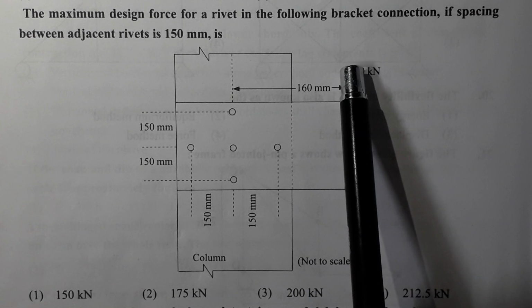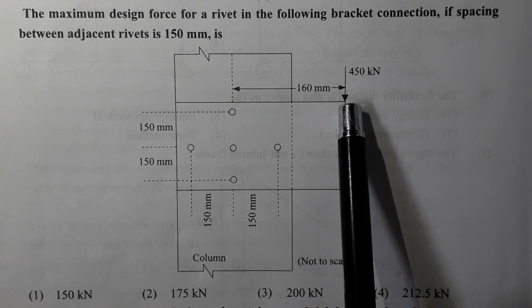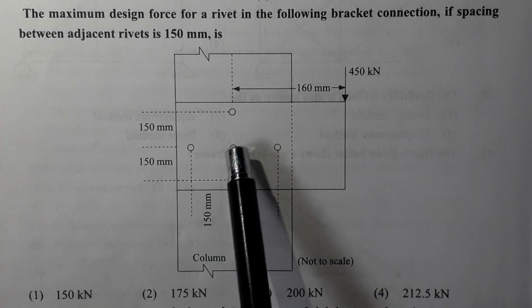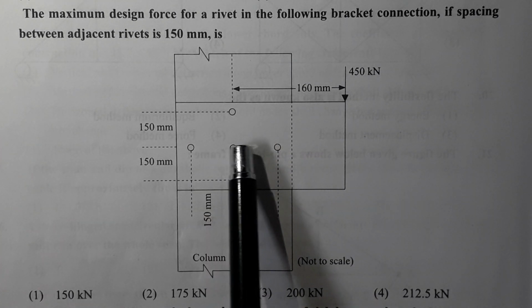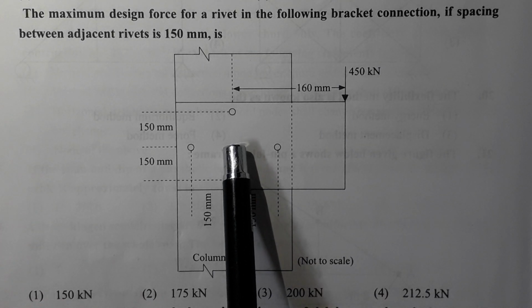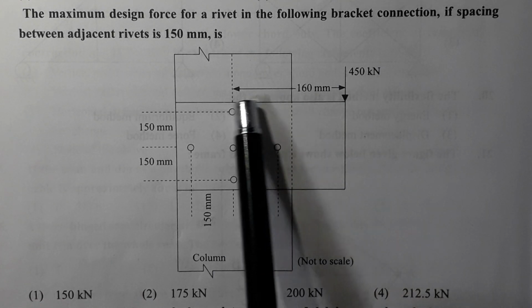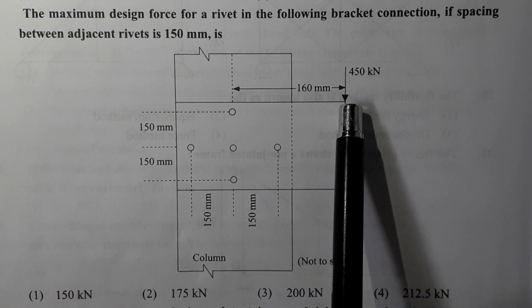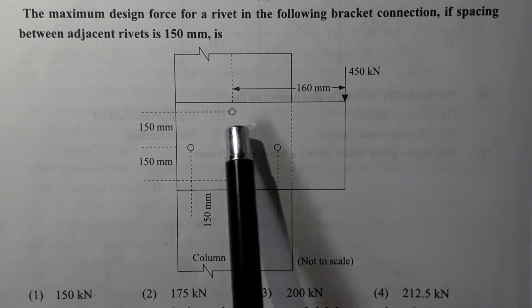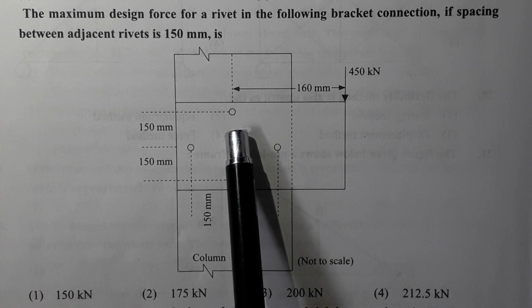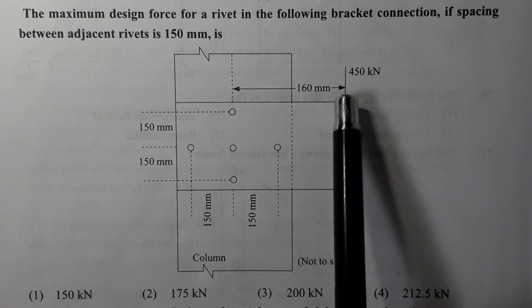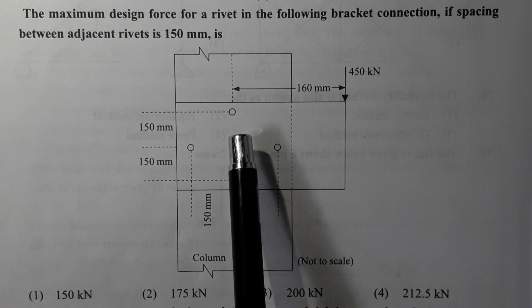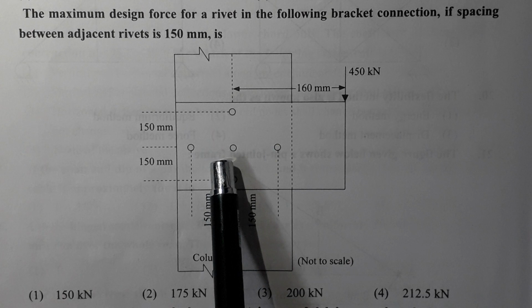A load of 450 kilonewton is acting on the bracket, and we can see that if we consider the group of rivets, the CG of the group of rivets will be exactly at the center of this central rivet, and the load is acting at a distance 160 mm from the CG of the group of rivets. It simply means that this load is eccentric for this group of rivets. Now the effect of this eccentric load is to produce two types of shear forces in each of the rivets in this group.